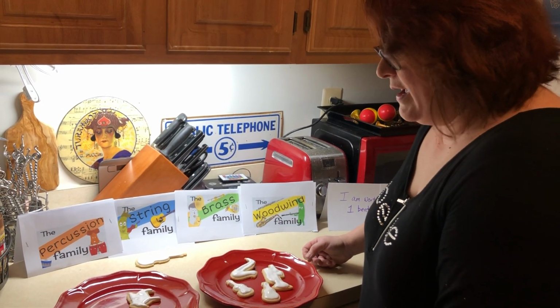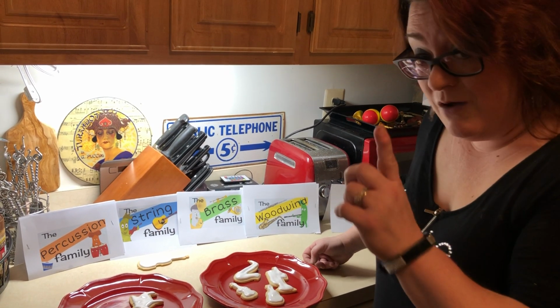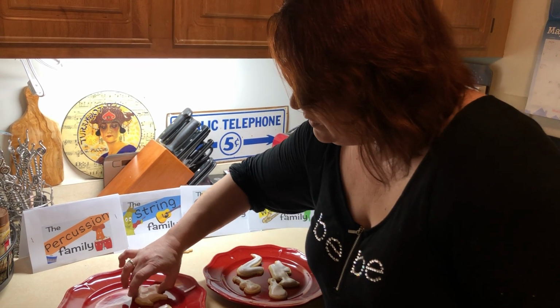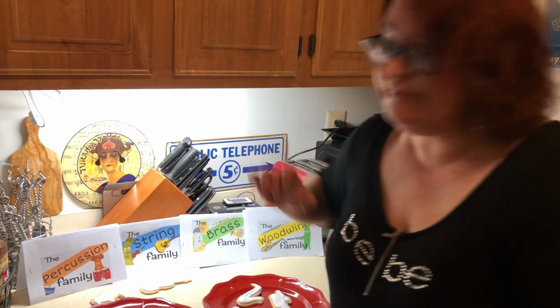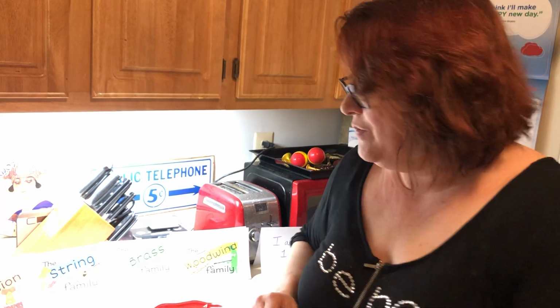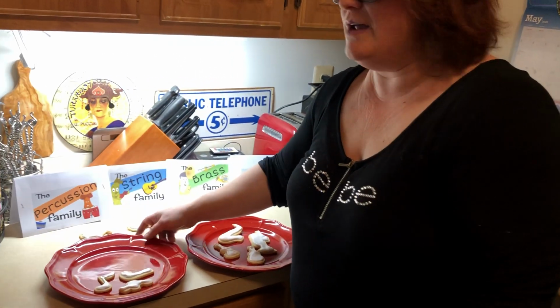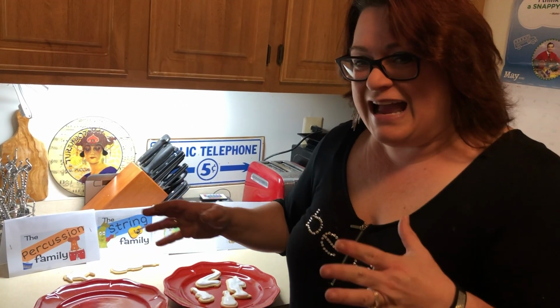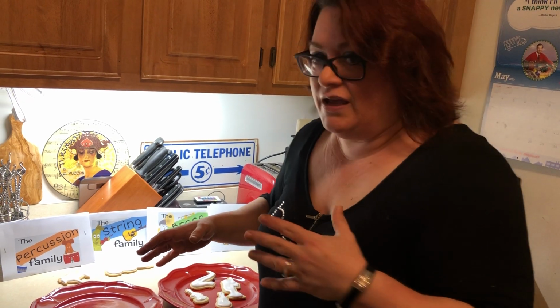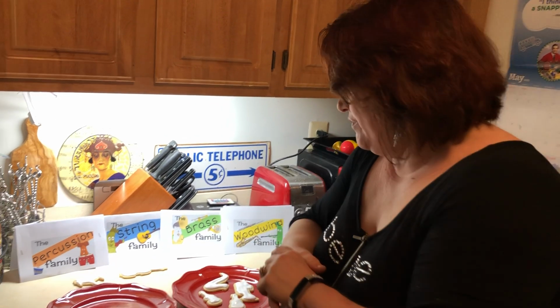I don't think I have a percussion instrument. Now, however, I'm going to put the piano there because I think the piano is kind of a percussion instrument. I also find it hard to find the most accurate looking cookie because of the dimension of the piano.